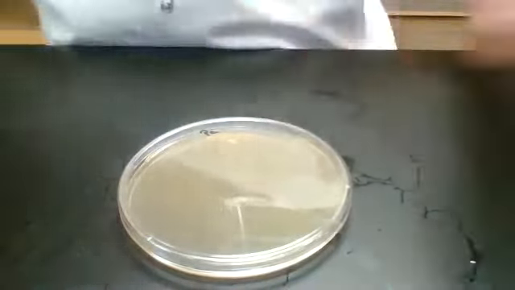And now I can add my antibiotic discs directly to the Petri dish. Okay, we need to get rid of this. So I'll set up to do my antibiotic discs next. So now I have forceps. I have ethanol, which I'm going to use to sterilize the tips of my forceps.